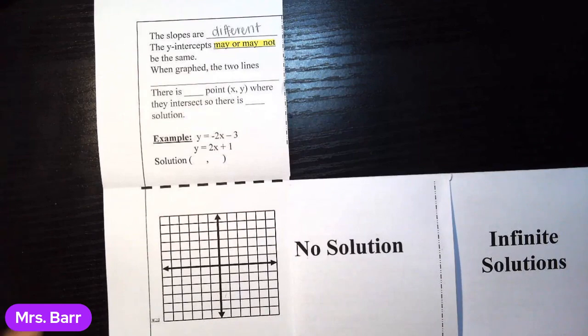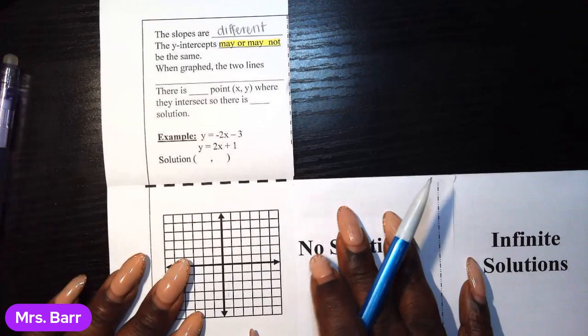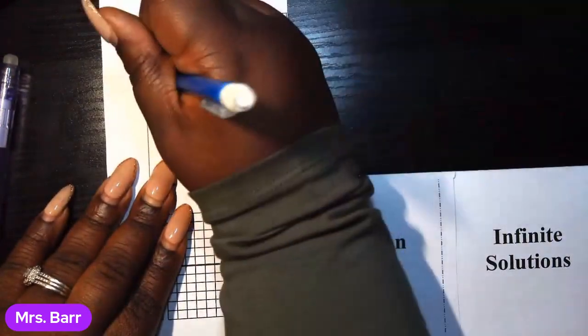When you graph the two equations and they only have one solution, we want to remember that the two lines will intersect.